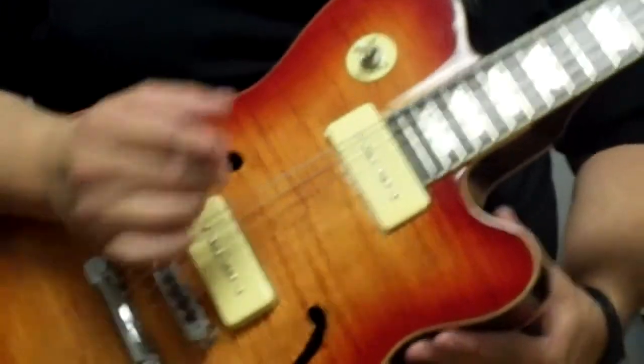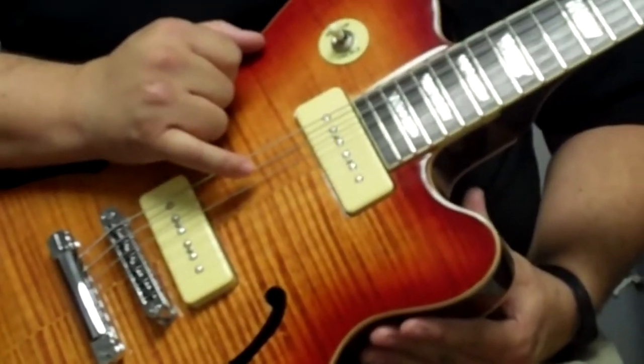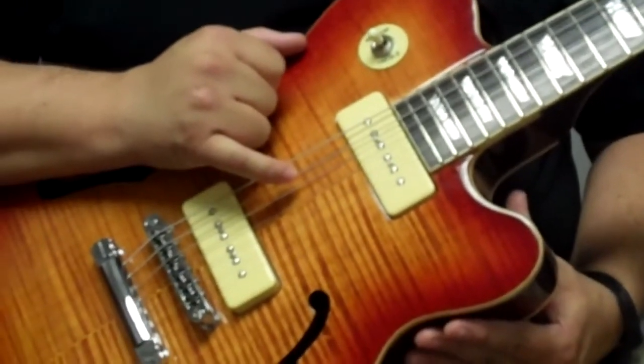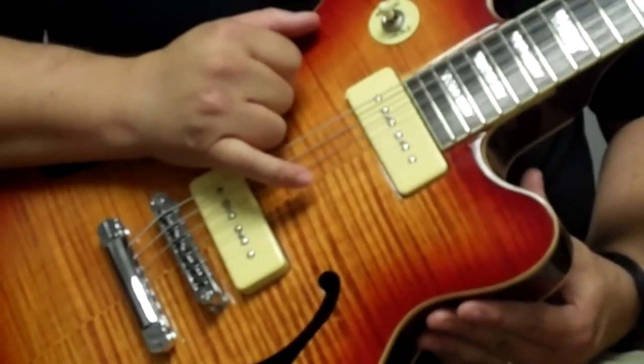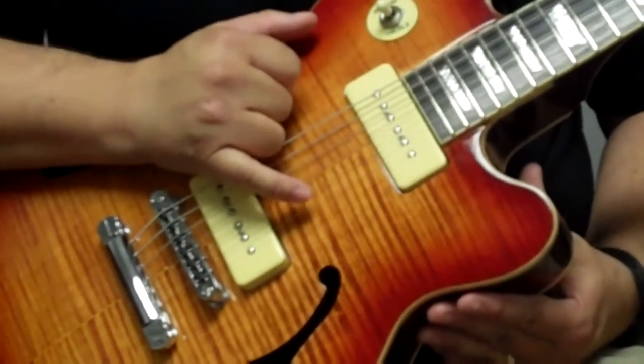Now, what are the other strings' names? We'll start from the 5th string, and the 5th string is an A, the 4th is a D, the 3rd is a G, and the 2nd is a B.